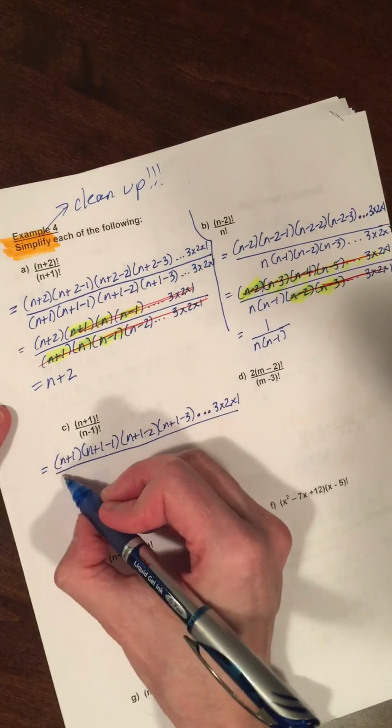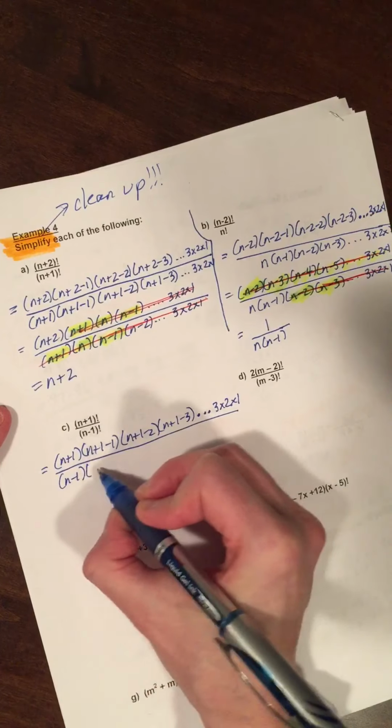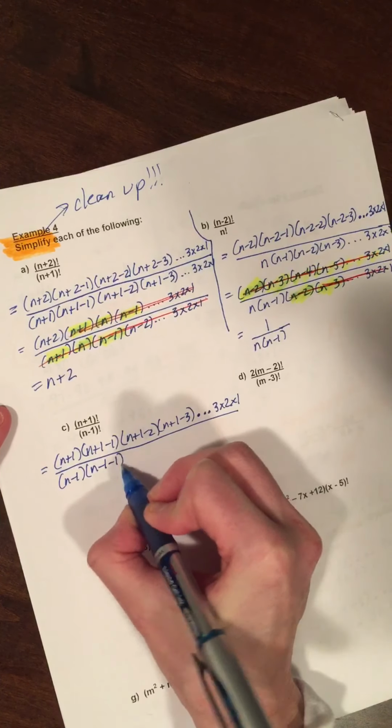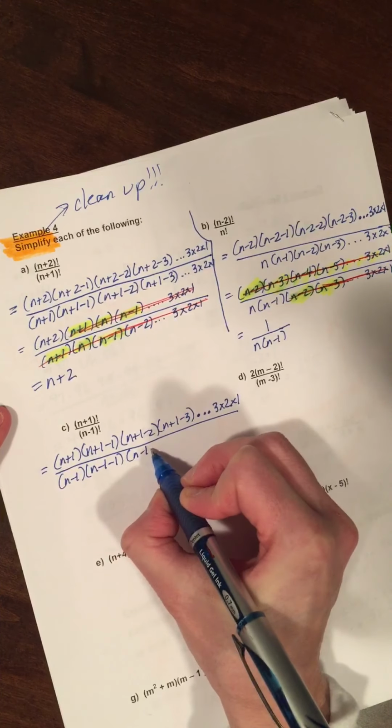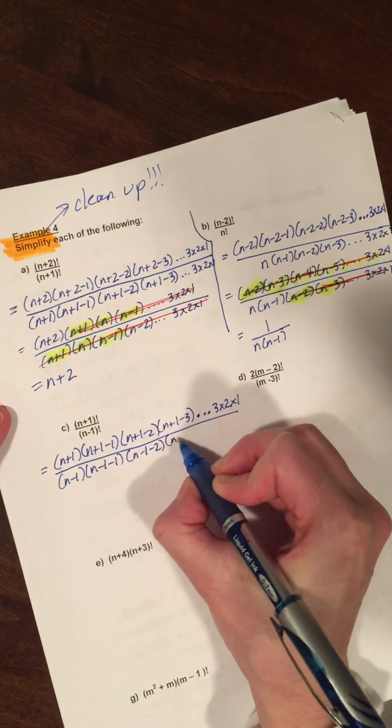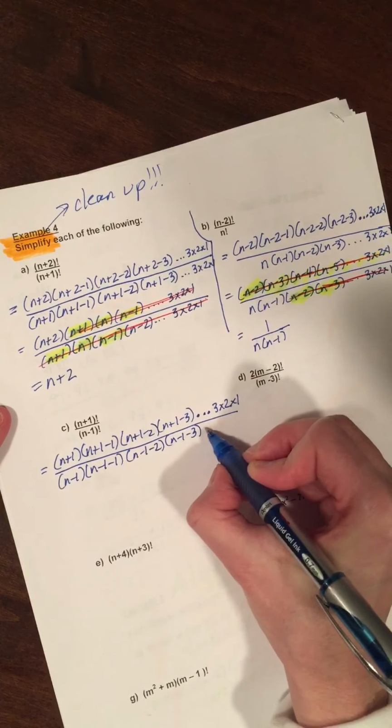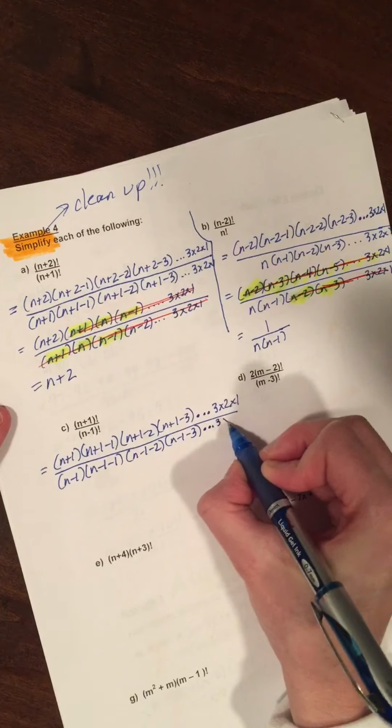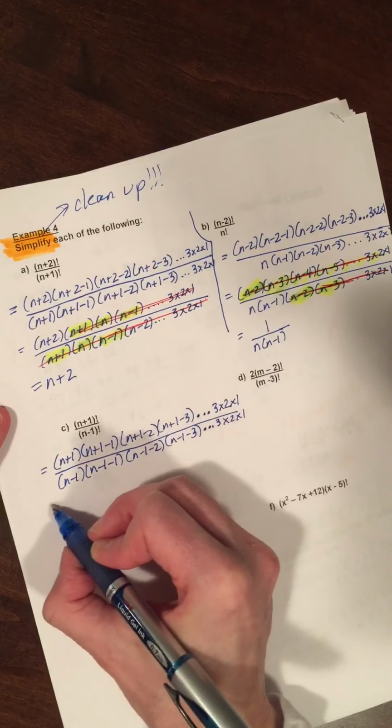Okay. n minus 1, n minus 2, n minus 3, dot, dot, dot, 3, 2, 1.